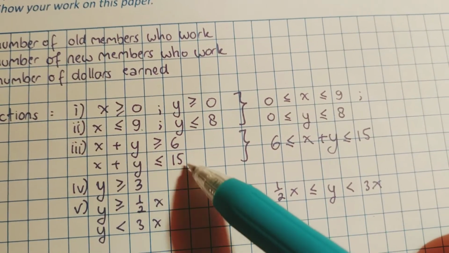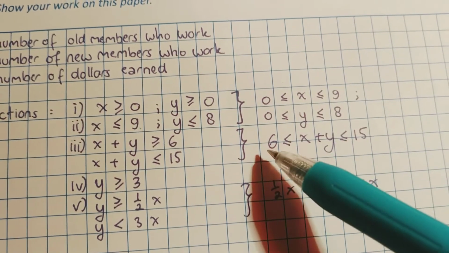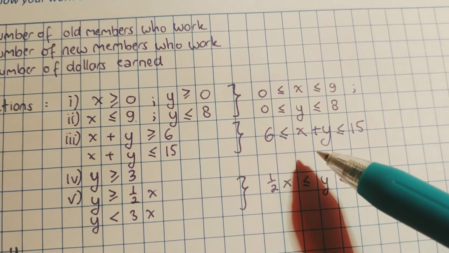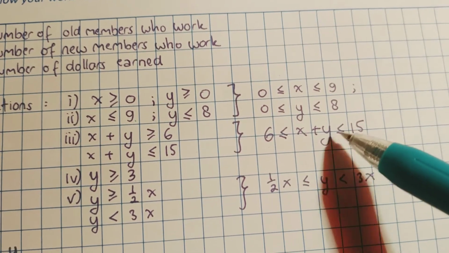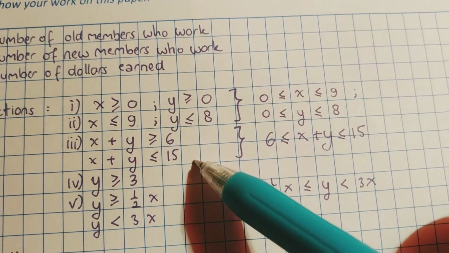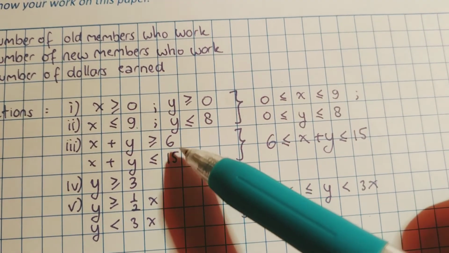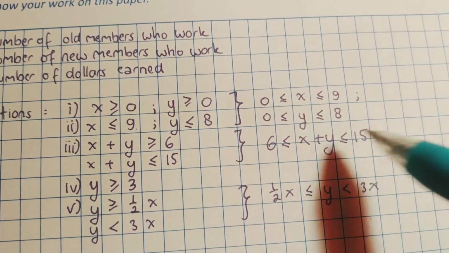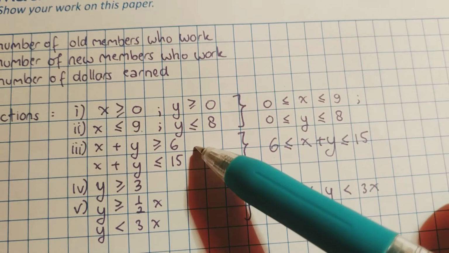The third restriction, we can actually combine these two into this long, single statement. So 6 is less than or equal to X plus Y, while X plus Y is less than or equal to 15. It's the same. But again, I will remind you that it's better to keep it separated, not combined like this. It will be easier for us to graph.